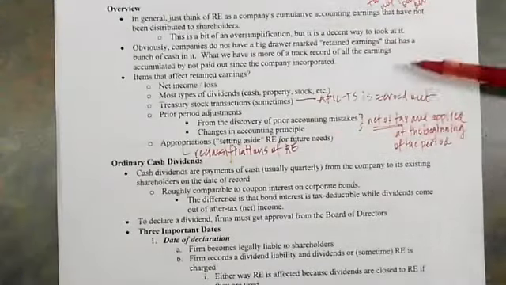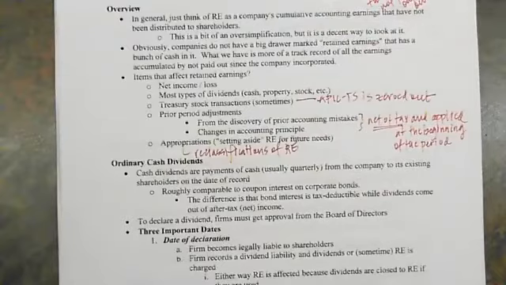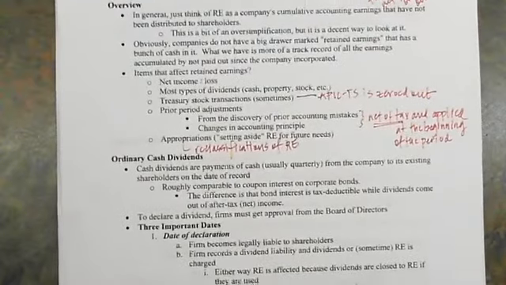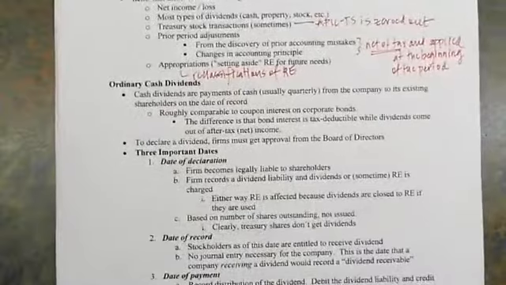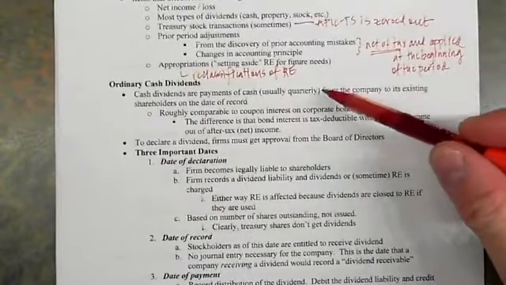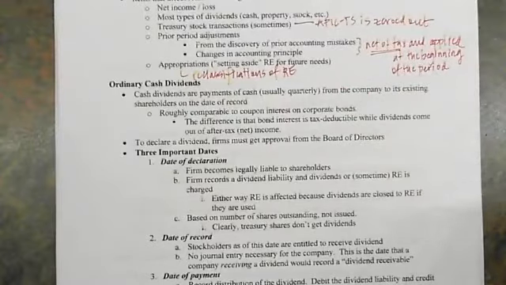So that's retained earnings in a nutshell. We'll now delve into dividends, mostly about net income, and then we'll talk a little bit more about other transactions that could occur. Ordinary cash dividends are pretty straightforward in terms of recording them. They're paid typically quarterly from a company to its shareholders of record.